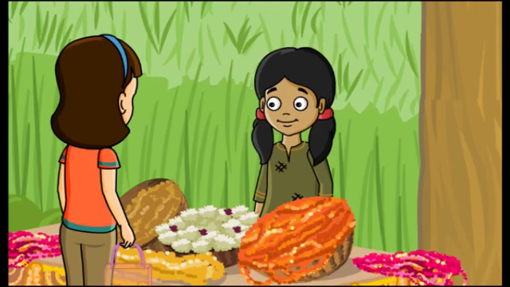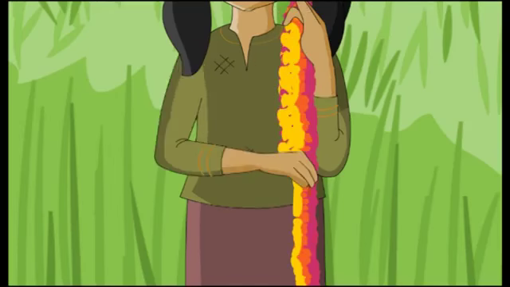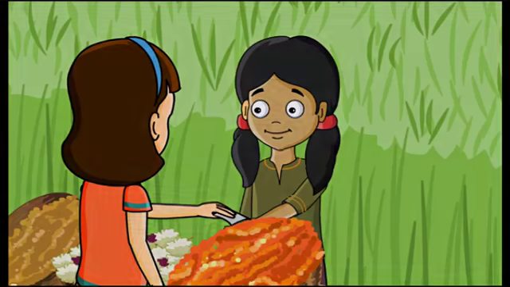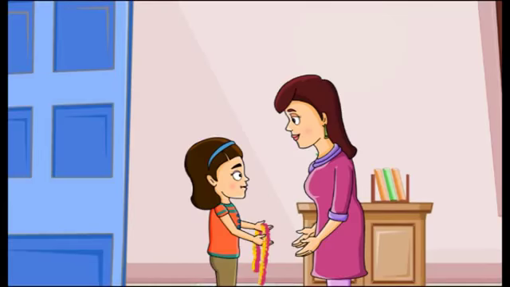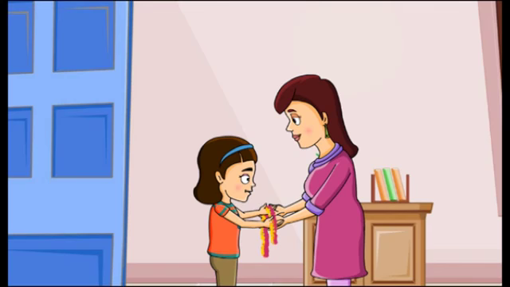Yes, sure. How much did you buy? I heard my mother say 2 cubits. All right. Here you are. Thank you so much. Ma, I'm back. Here is the toran. Let's hang it on the door. All right. Thank you for getting it for me.